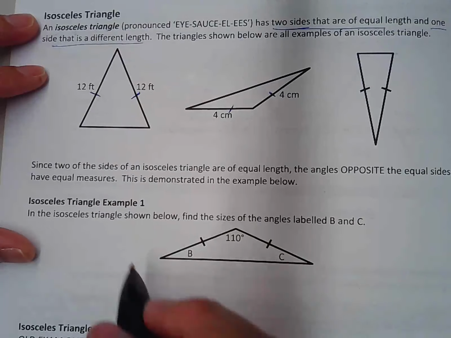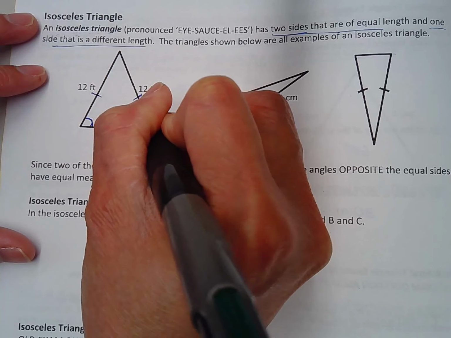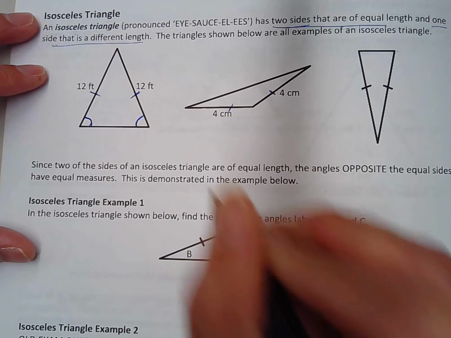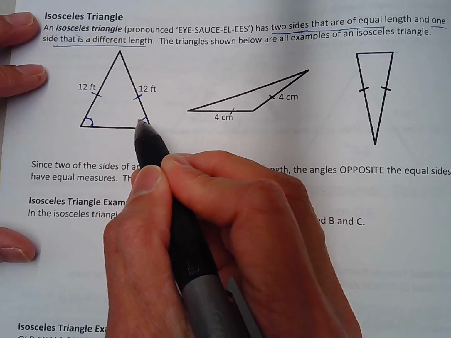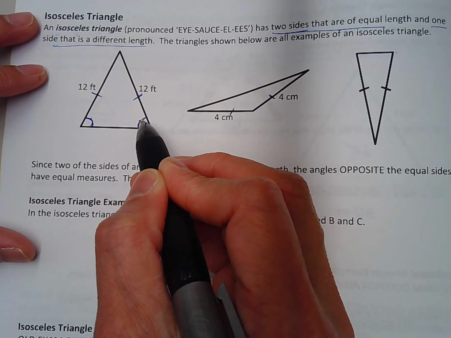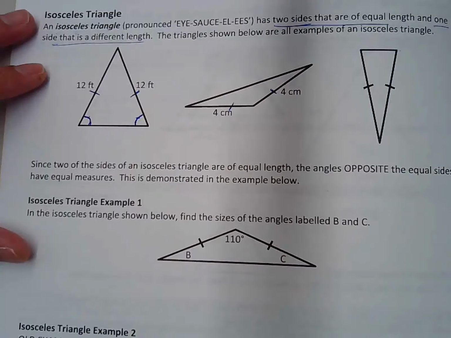So let's take a look. This angle and this angle are equal to each other.